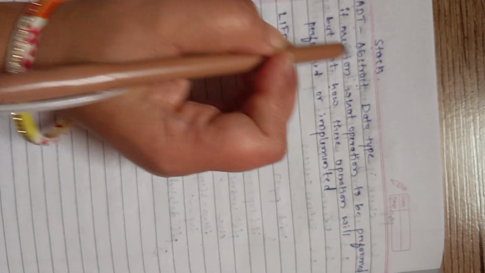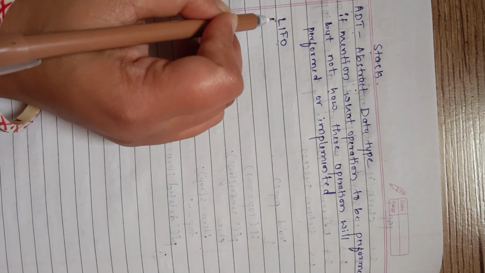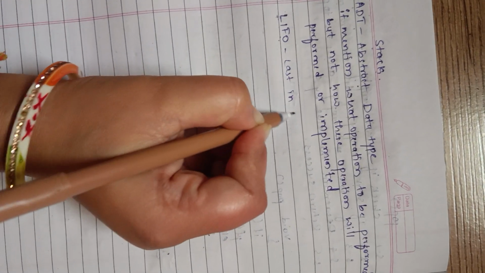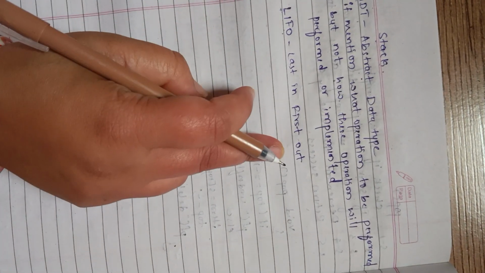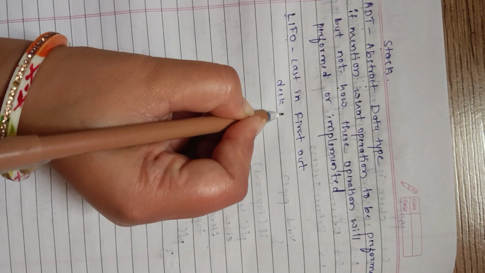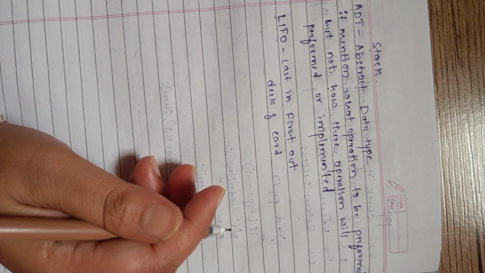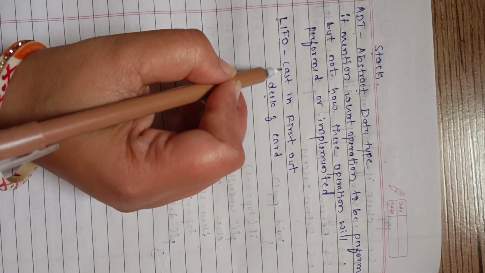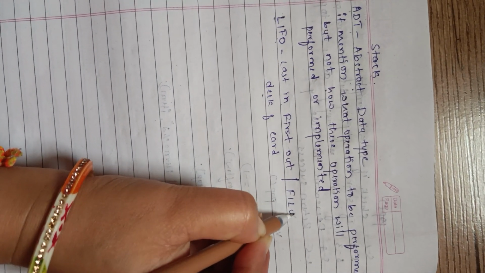Then the stack is based on the technique that is LIFO, last in first out. It means last in first out. One of the real world examples where we apply last in first out is a deck of cards, or plates placed one by one, or some more examples you can see in the real world. That is, it is based on last in first out. It is also said as first in last out.